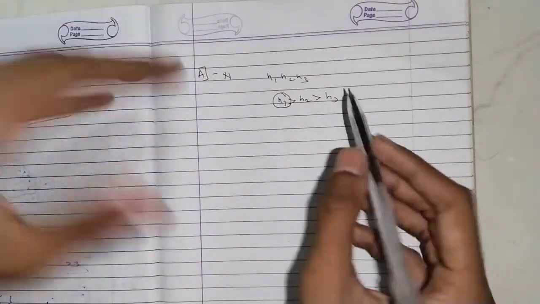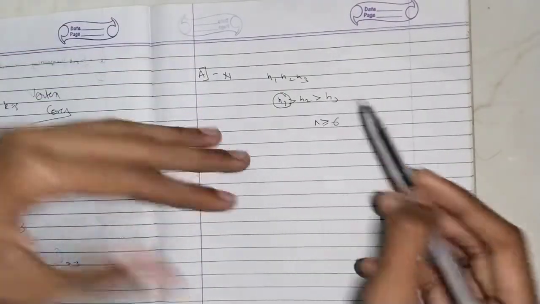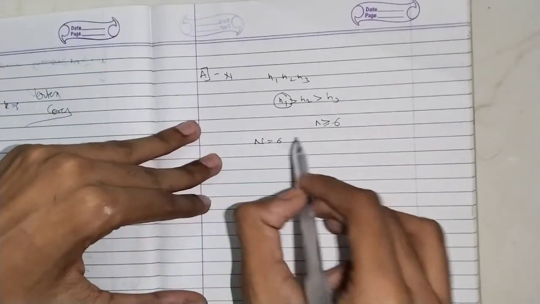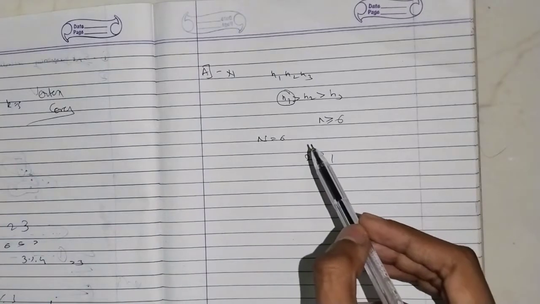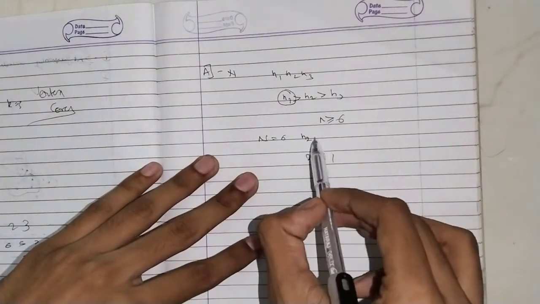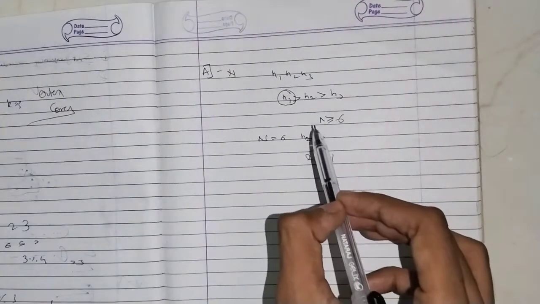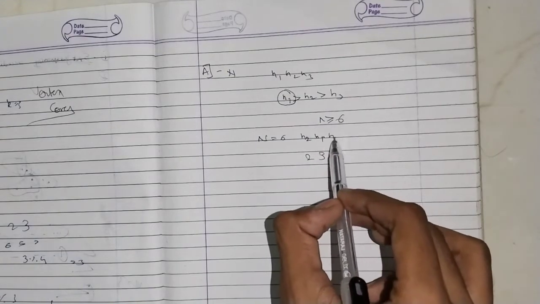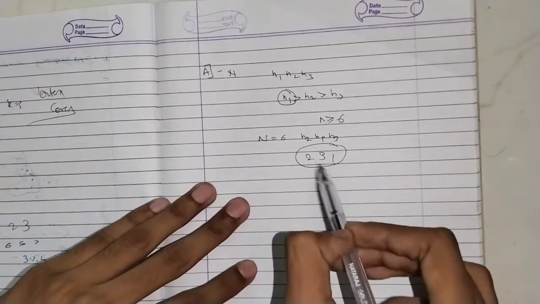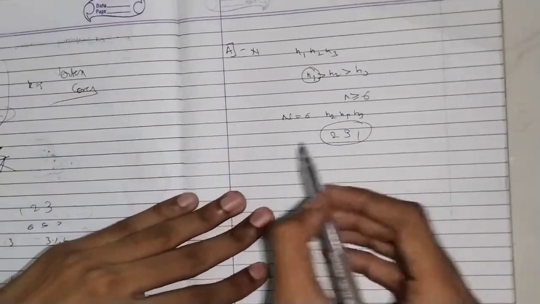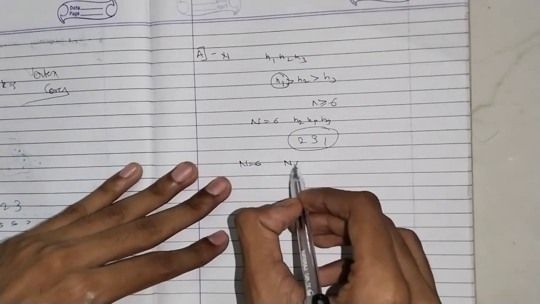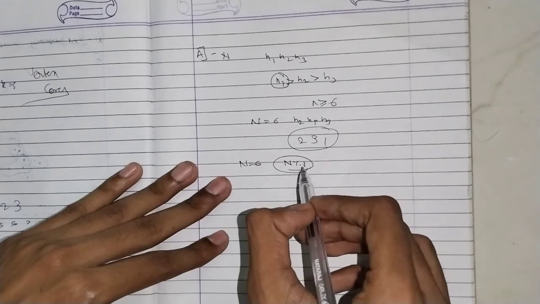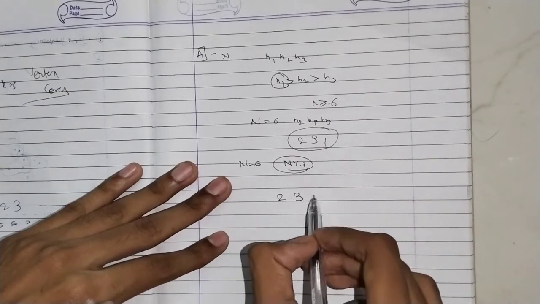The constraint was that n is greater than or equal to 6. So when n equals 6, the obvious answer is 2 3 1. Basically you have to output h2 h1 and h3. So the answer was 2 3 1. But how did we come to this answer? For this case, when n equals 6, n is divisible by 3, so in that case we made the answer 2 3 1.